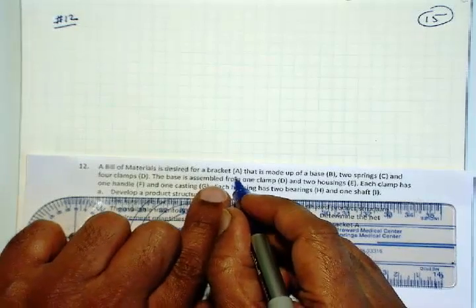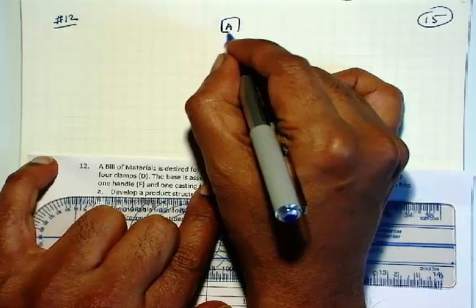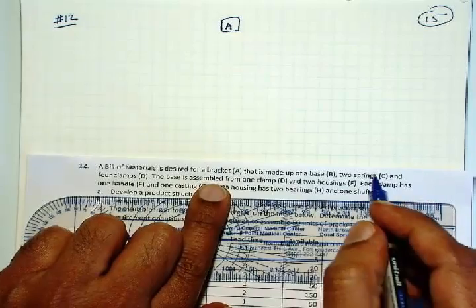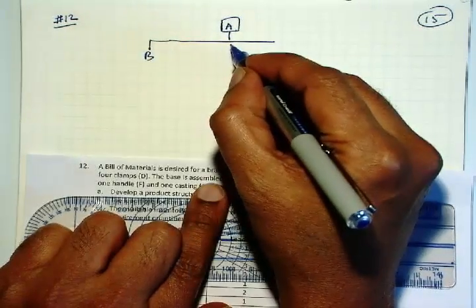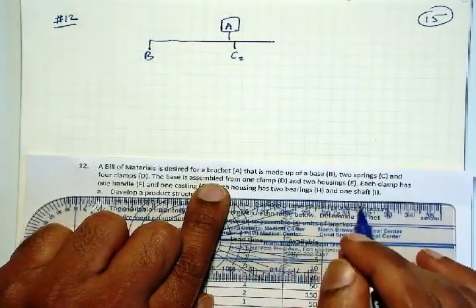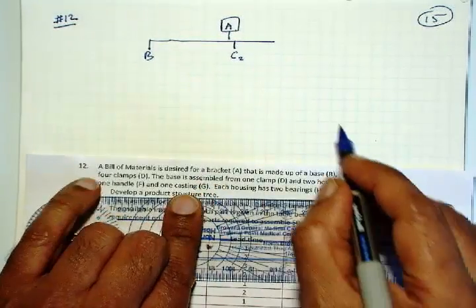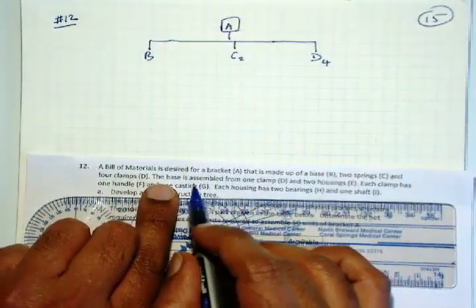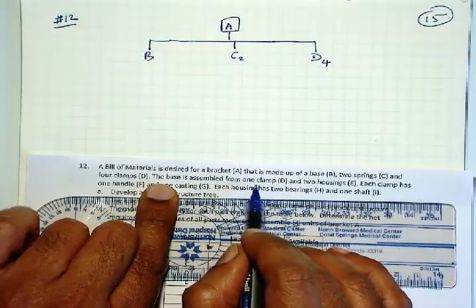So the product itself is A, so we start with A. Now A is made up of a base, two springs, so we have a base, and then spring C. We need two of those, so we put a 2 as a subscript, and that is how many we need for A, and then we need 4 clamps, and that is D. The base is assembled with one clamp.